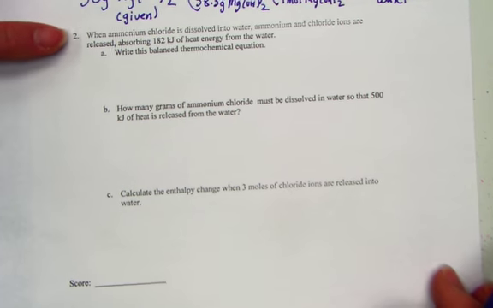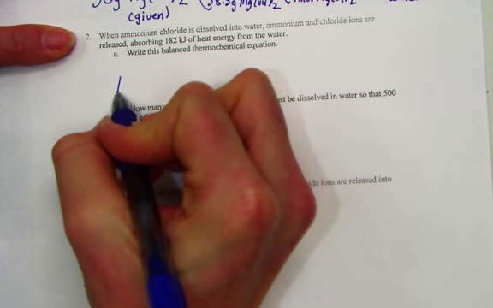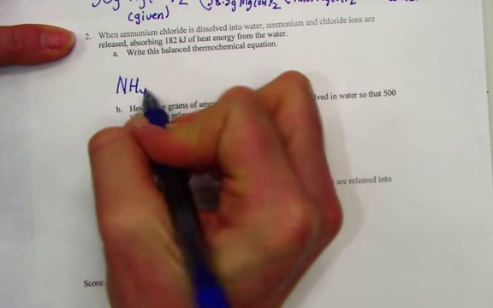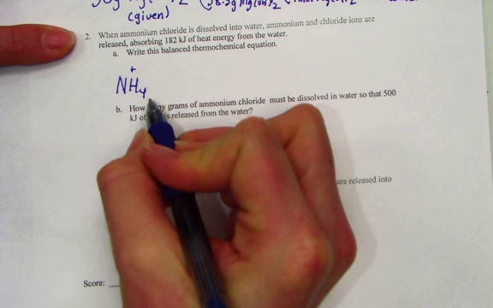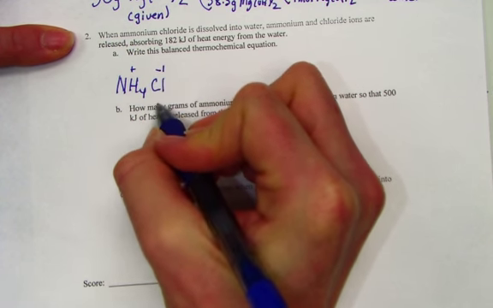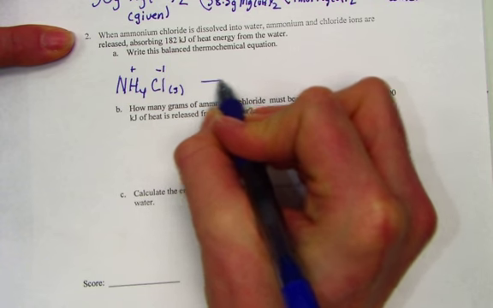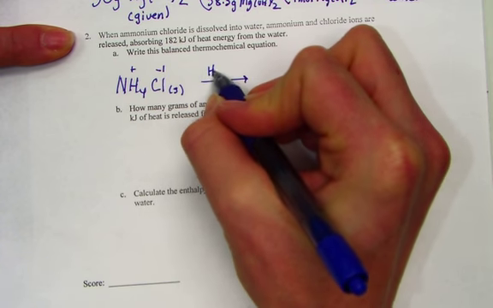Our second question on Objective 5: ammonium chloride is dissolved in water. Ammonium is our positive polyatomic ion carrying a +1 charge. Chloride is a negative ion, and when I hook by charge, we get NH4Cl. It will start as a solid on the left-hand side and dissolve into water.